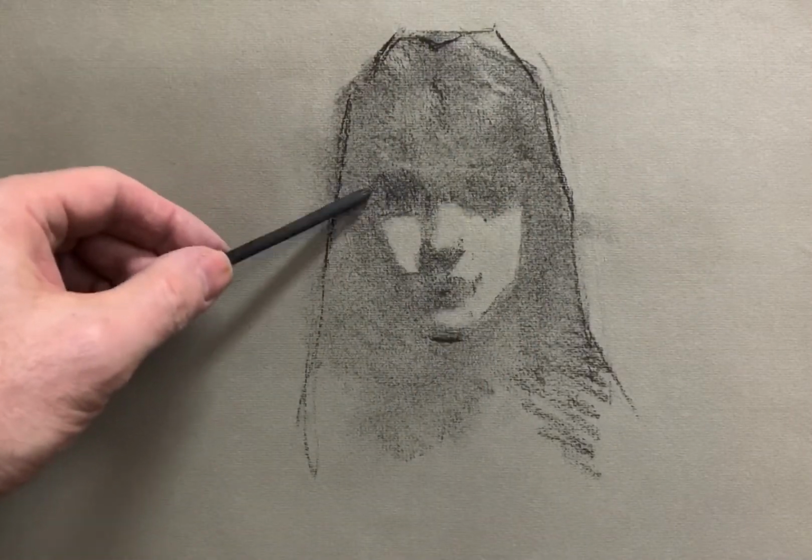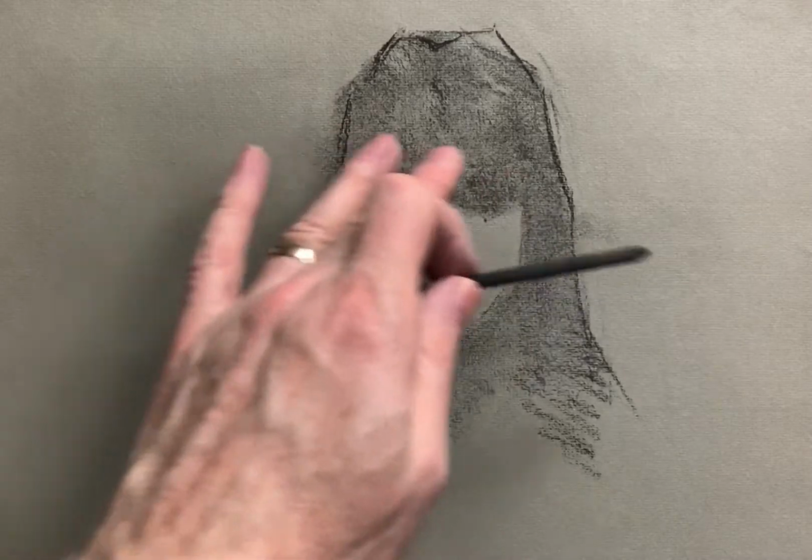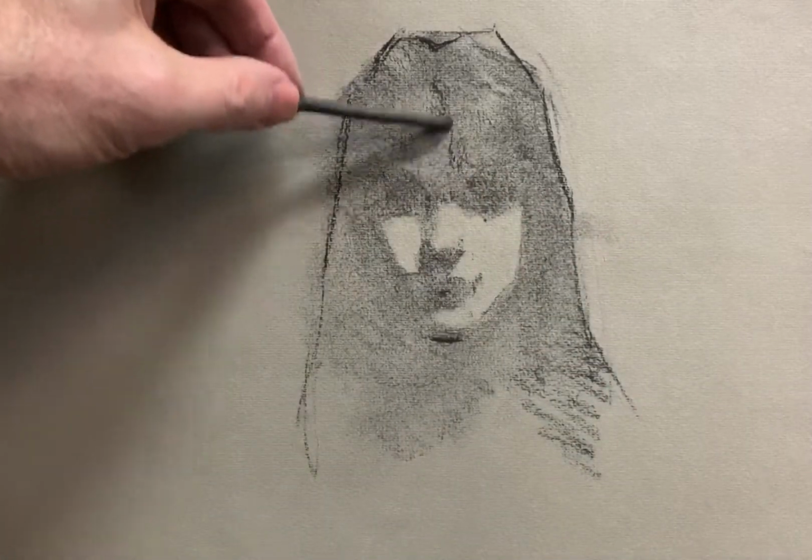Eyes are in there somewhere. You establish that eye socket. The mystery continues.